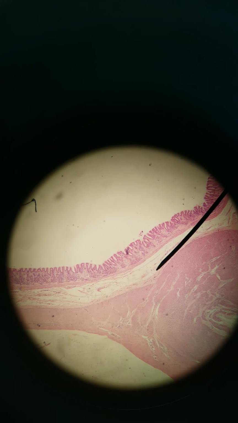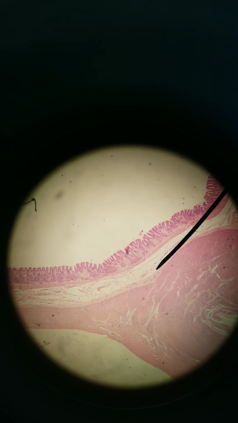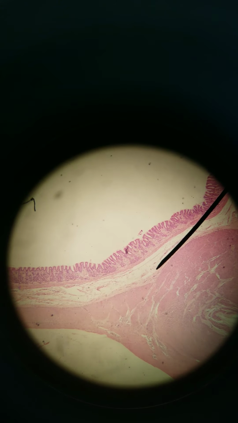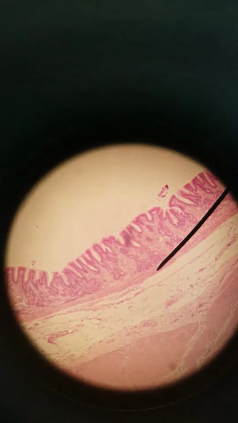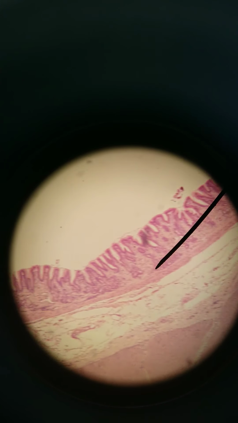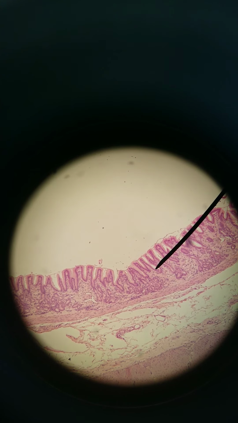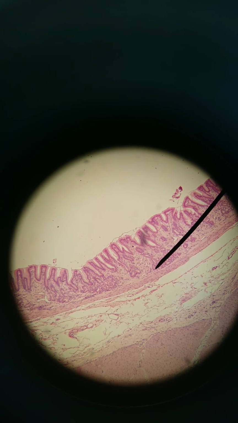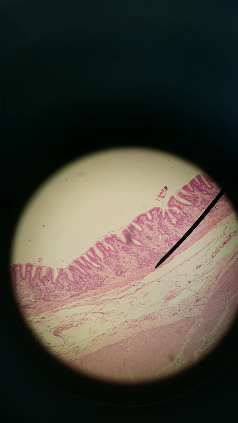Hey y'all, we are taking a look at the histology of the stomach at the moment. This is at 40x magnification, 100x. These are the gastric pits. They're not as big as they normally are. It's because we're getting to the end of the stomach.